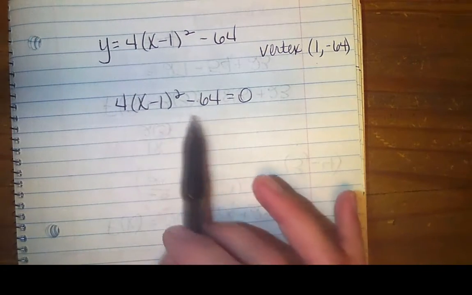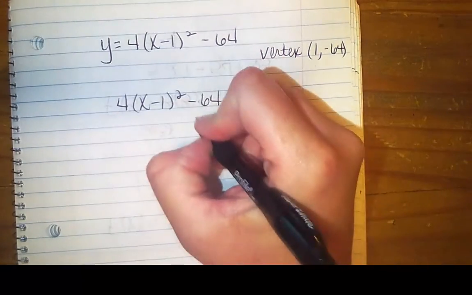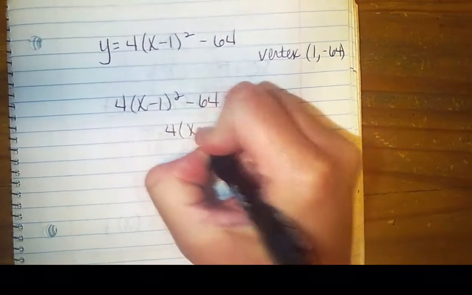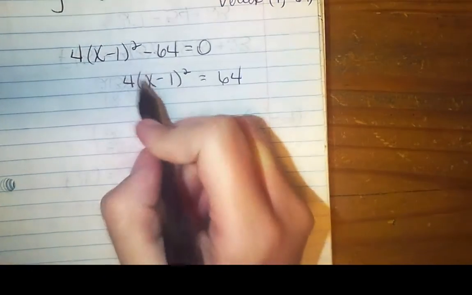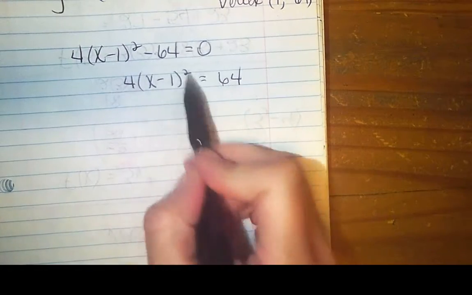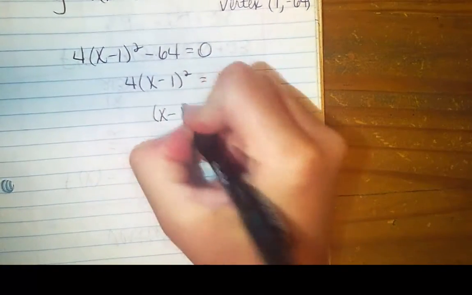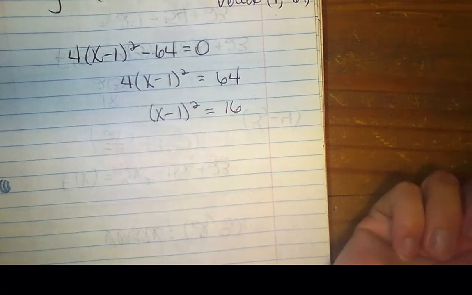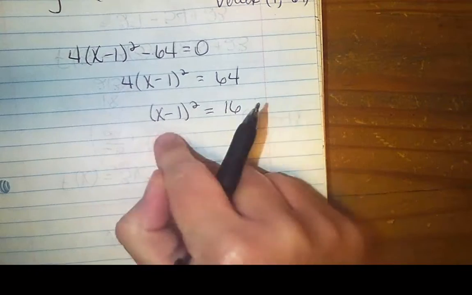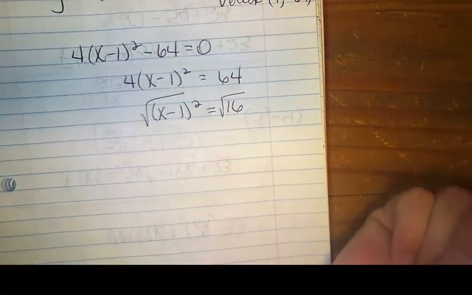But before I can do that, I got to get rid of the negative 64 and I got to get rid of the 4. So I'm going to add 64 to both sides. By adding 64, now I got that, okay? Next thing I'm going to do is divide both sides by 4. So I'm trying to get that thing that's being squared by itself. When I divide both sides by 4, 64 divided by 4 is 16. Now I'm in a position where I've got a chunk squared equals a number. So now I can take the square root of both sides.